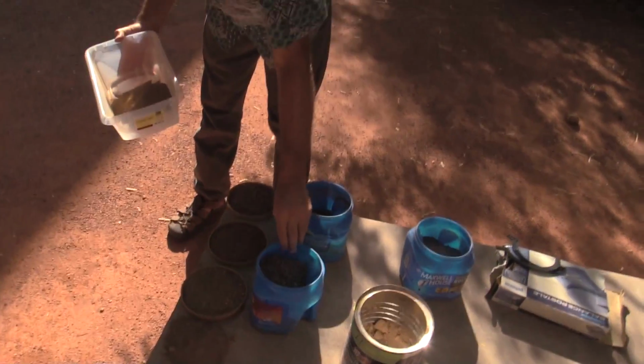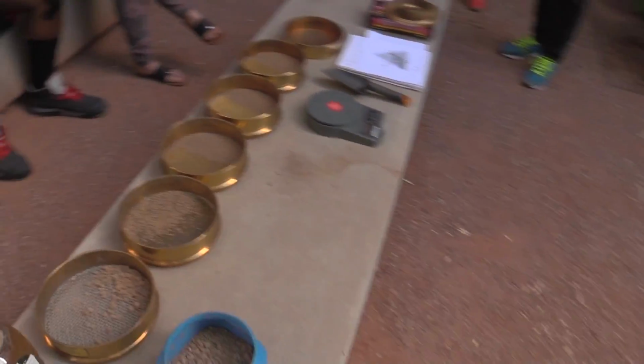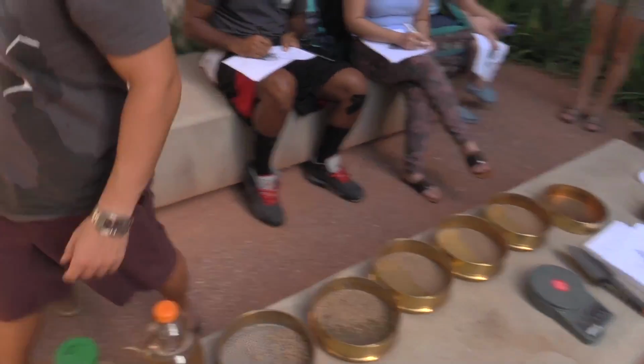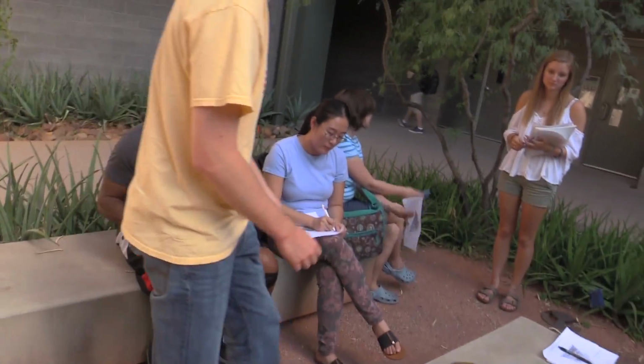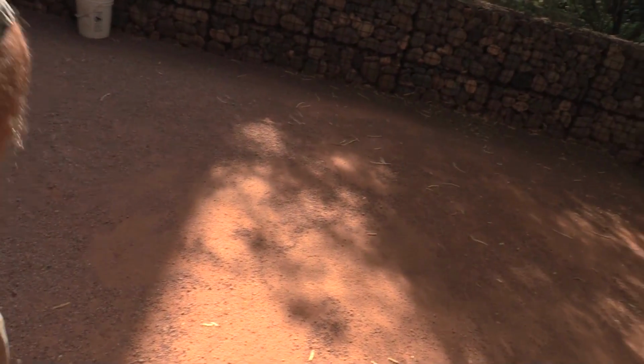What's the quick and dirty? Number 3. Yeah, number 3. Okay. Start working on it. You want to weigh out a pound of that stuff. Yeah. And I'll get rid of these. Tare the scale. Thank you.